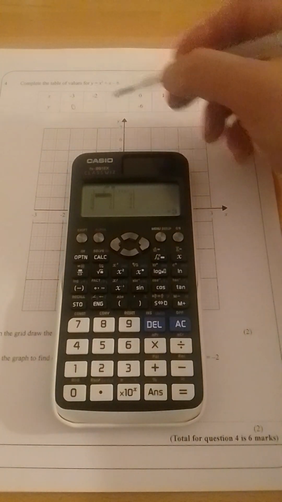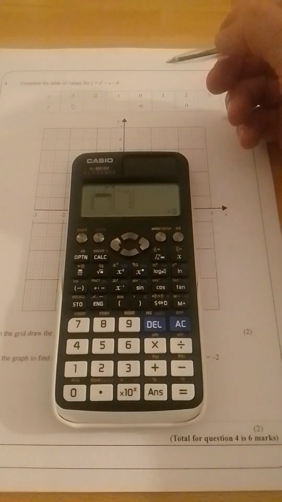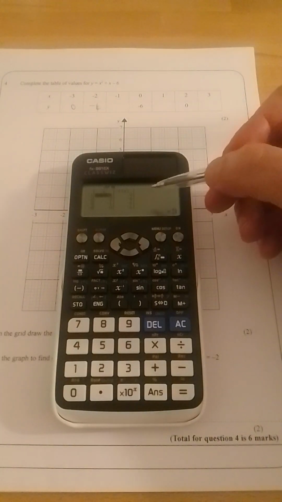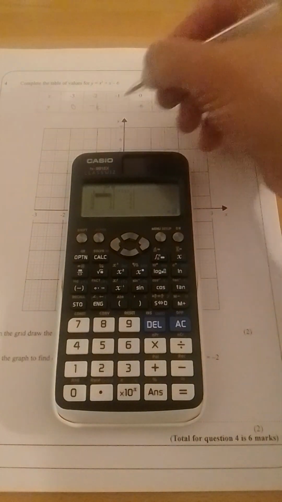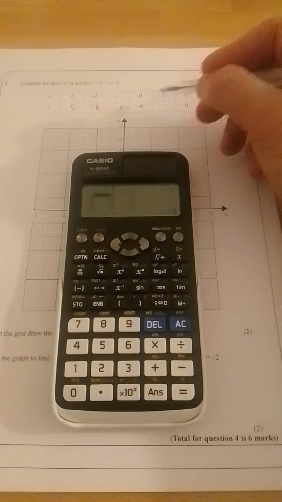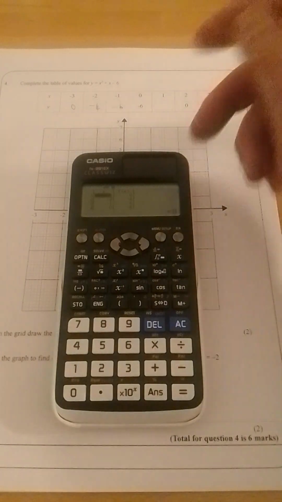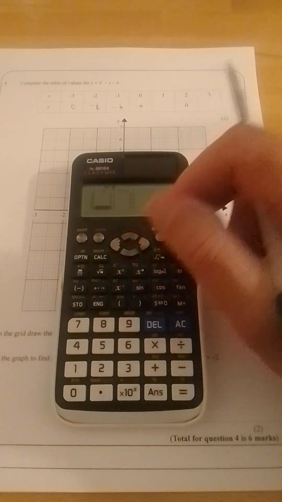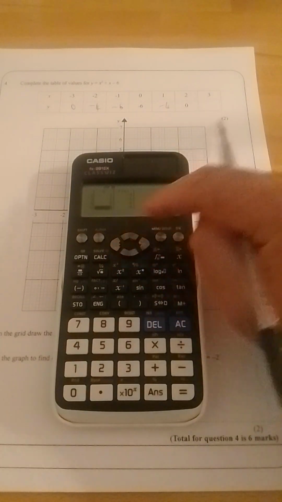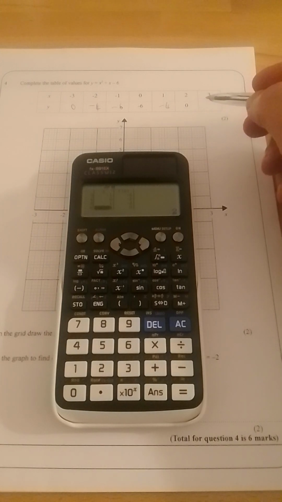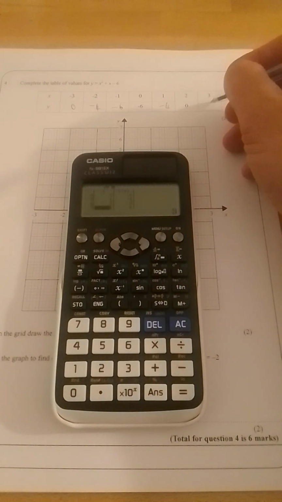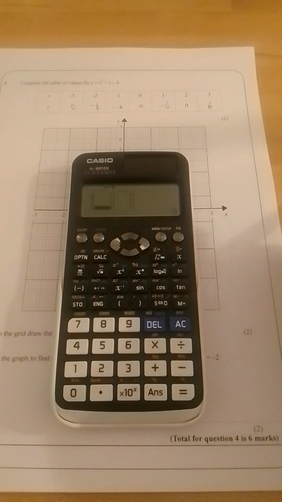When x is minus 2, f of x is minus 4. When x is minus 1, f of x is minus 6. When x is 0, f of x, or y, is minus 6, which matches the data I was given in the question. When it's 1, I get minus 4. When it's 2, it's 0 again, which again matches what was given in the question. And when it's 3, the value here is 6. Okay, I'm now ready to plot the points.